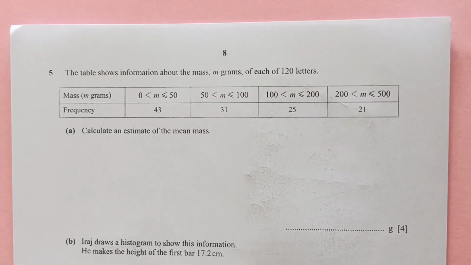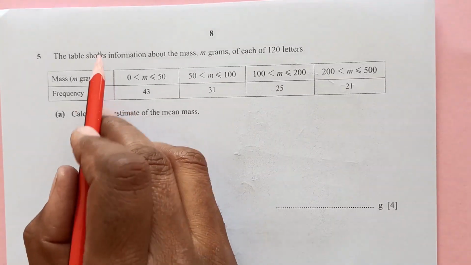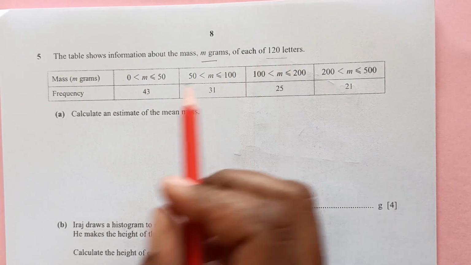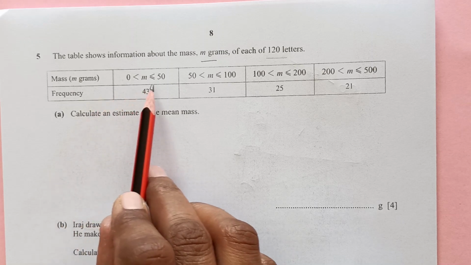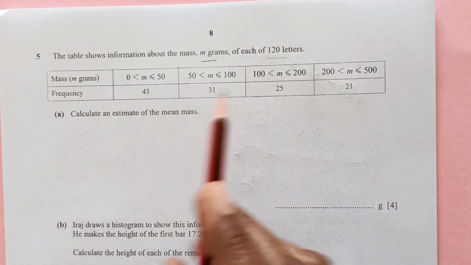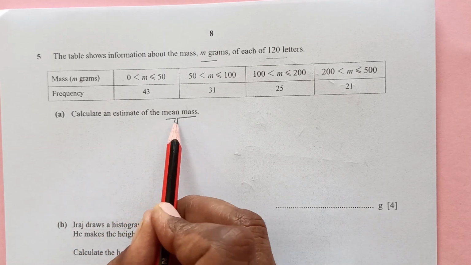Question number 5. The information in the table shows the masses, m grams, of each of 120 letters. Here is the mass, and this is the frequency. Calculate an estimate of the mean mass.